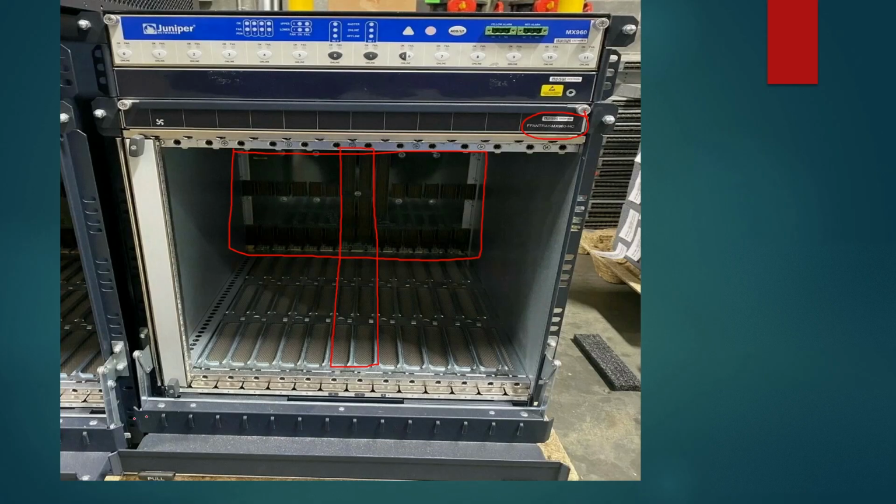It means if you see here, when you install a line card here, it is connected to this motherboard. So these pins are internally connecting to SCBs here. You understand now? Whatever line card you install, MPC or DPC, it is connecting to SCBs internally like this, like this, like this.